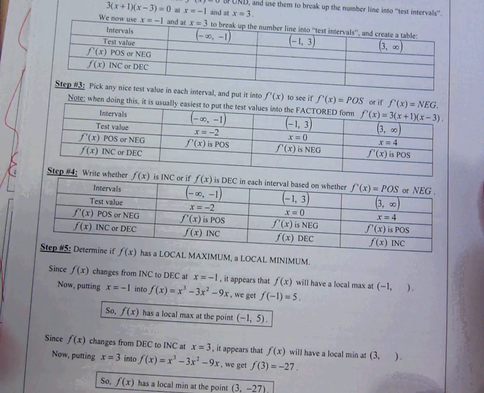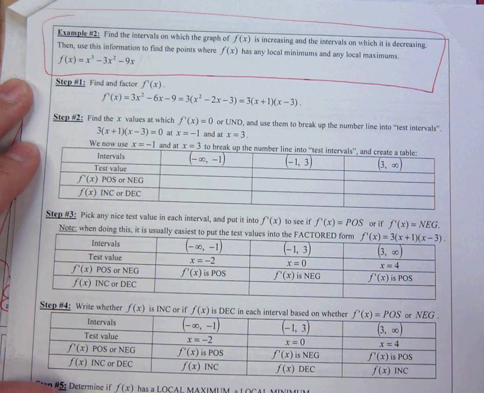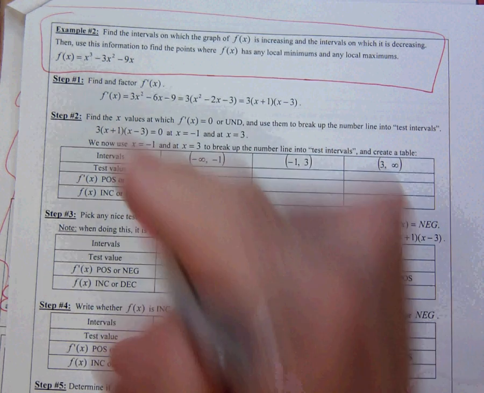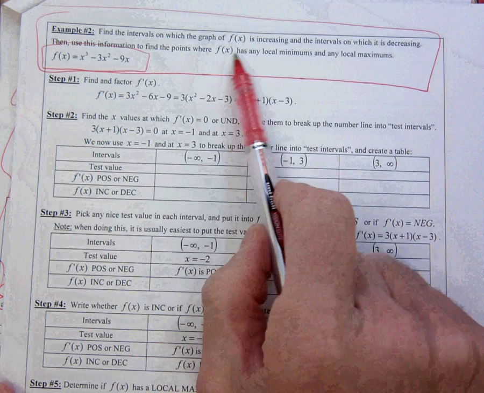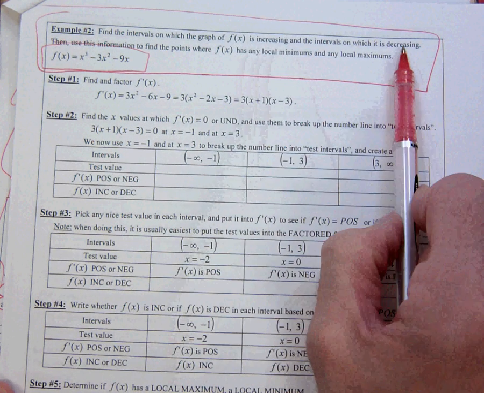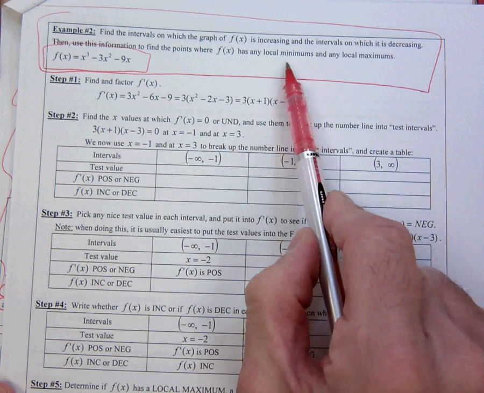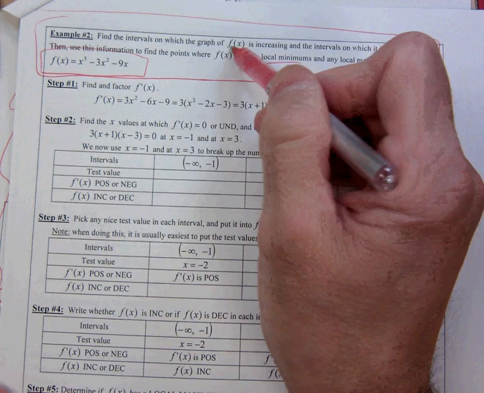Okay, here we go. All right, so here's what the problems are going to look like on most of your assignment tonight. I'm going to give you a function, f of x, and I'm going to say, find the intervals on which that function is increasing and which it's decreasing, and then use that information to find where f has any what? Local mins and local maxes. Are you clear in what we're doing here?